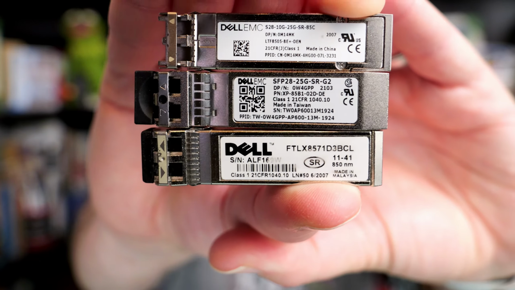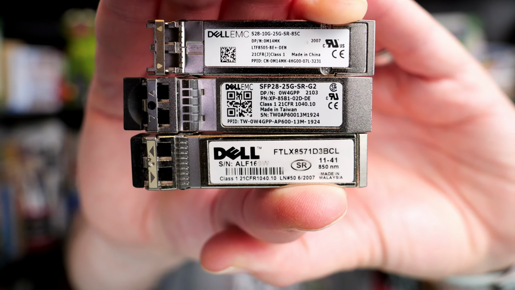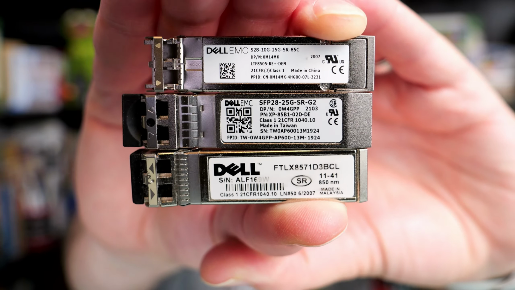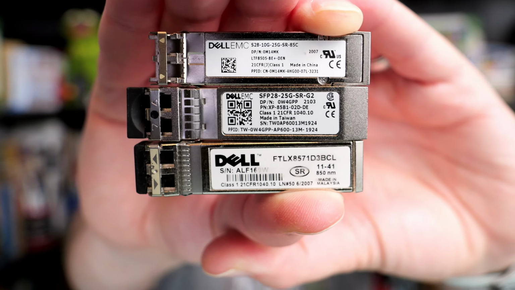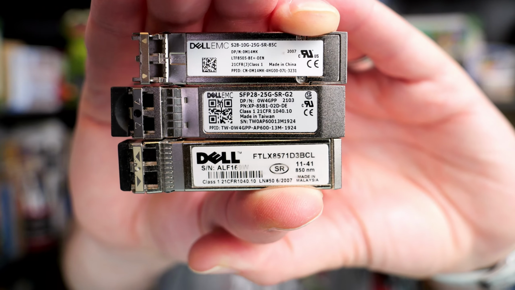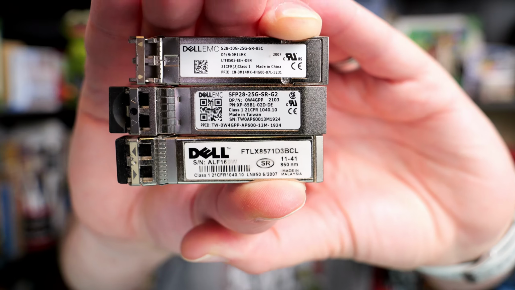Last action item, look at those transceivers themselves. Very often, they're going to have the words that we're talking about here. Okay, let's take a look at these. I'm going to try and hold still here. The bottom one doesn't say anything about SFP+ at all. You'd end up having to Google that part number to find out. The middle one says SFP28 on it, so you know it is a 25 gig transceiver. And the top one says 10G or 25G, and so you know those speeds are supported.